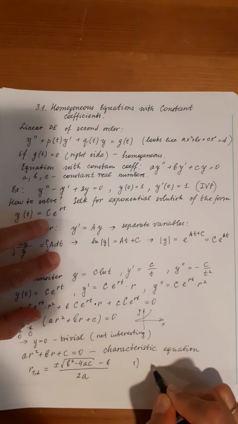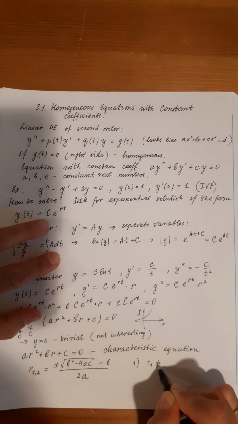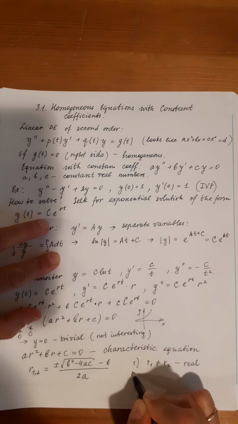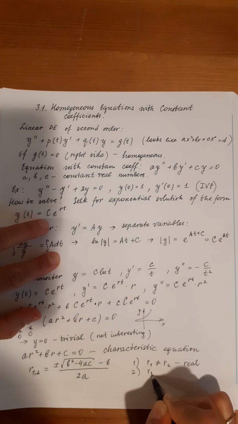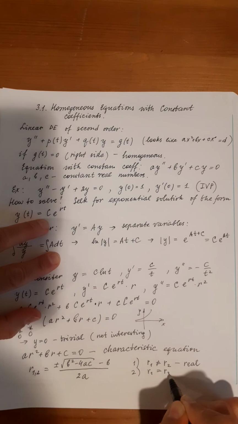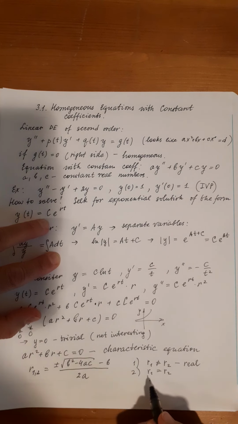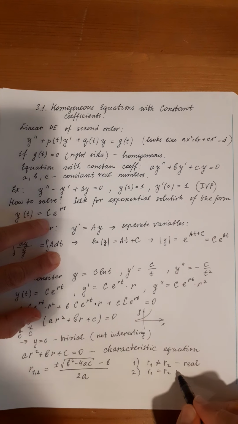Case number 1, there can be two real roots, r1 not equal to r2, real. Case number 2, both roots can be equal to each other. When does it happen? When the expression under the square root is equal to 0, then it's going to be plus minus 0 minus b over 2a. When the roots are equal to each other, we have a repeated root.